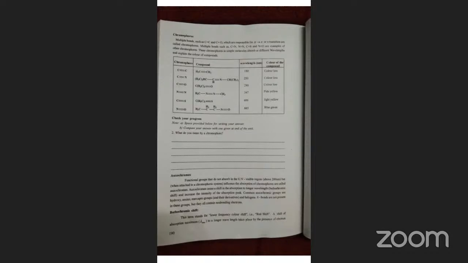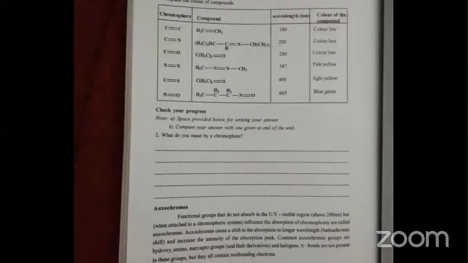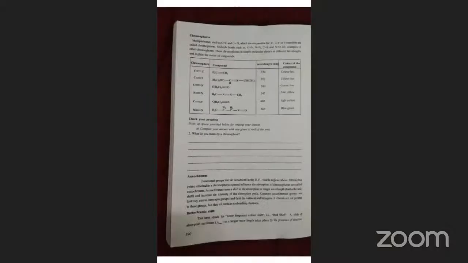And what is a chromophore? Generally, double bond containing systems can directly exhibit color. Those are called chromophores. They absorb radiation at 400 to 800 nm, so that's why they exhibit different colors.